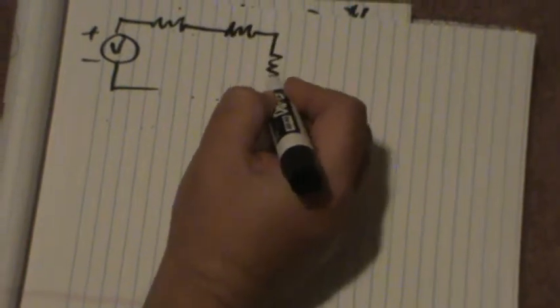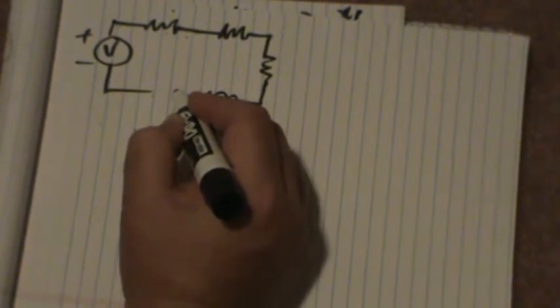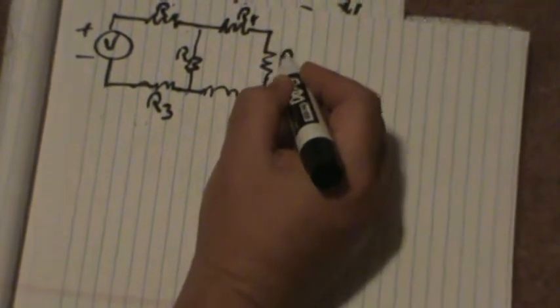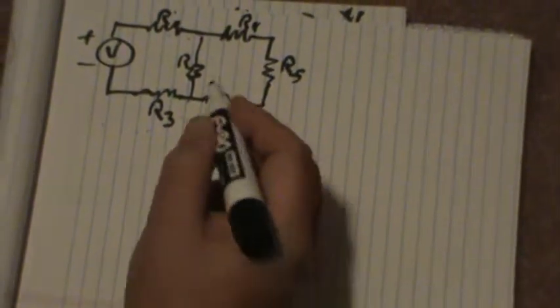Now we're going to build a slightly larger one. So we've got R1, R2, R3, R4, R5, R6. This is using the same convention I did before as I was going around.